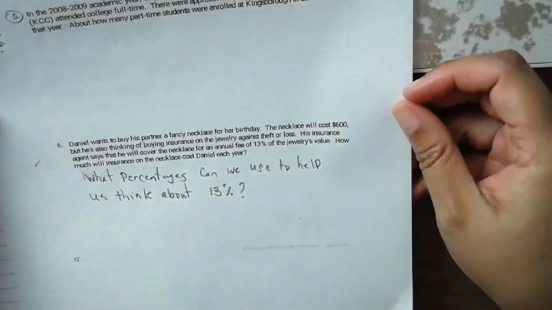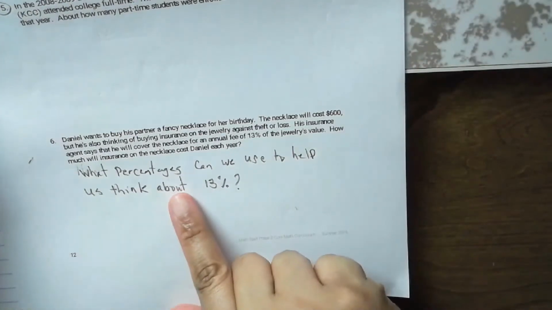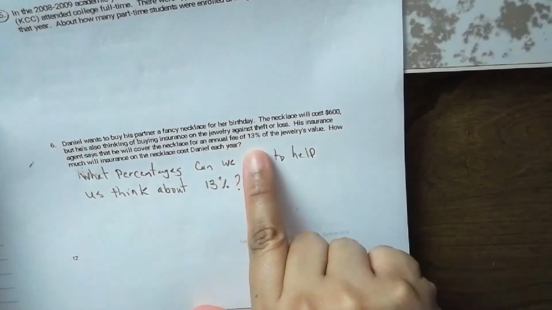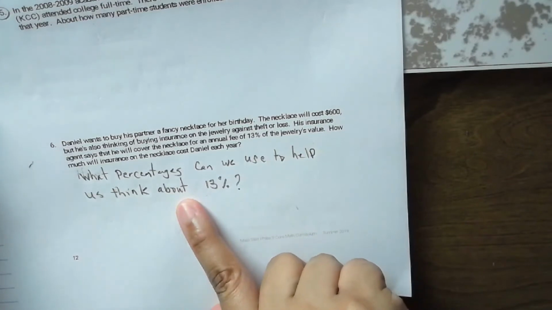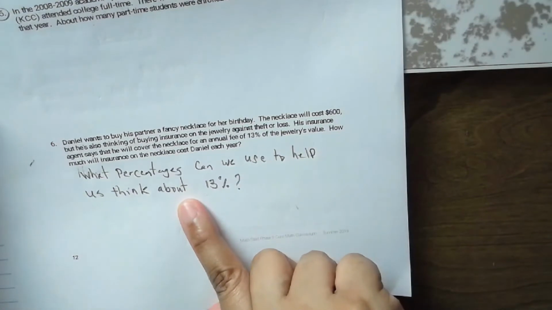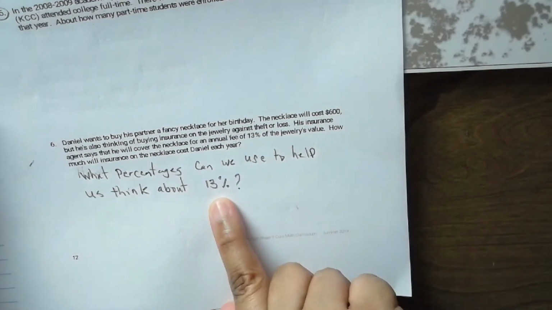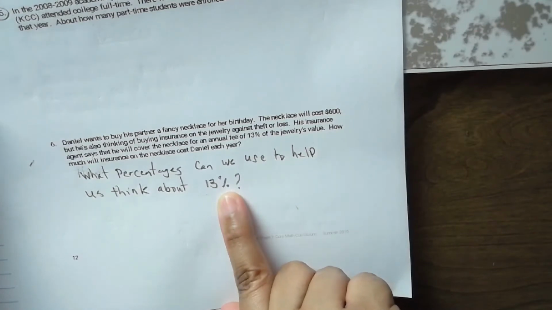Okay, so before I move on to question 8, I just wanted to ask for question 6. They ask us to find 13% of 600. I wanted to think about what percentages or benchmarks we can use to help us find 13%.